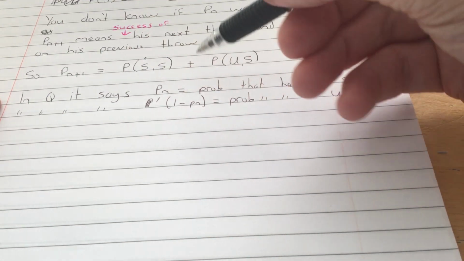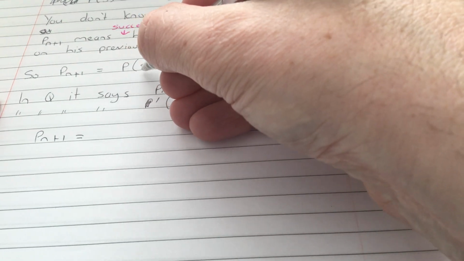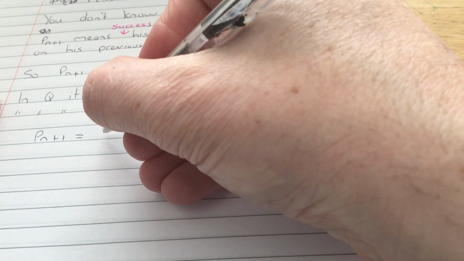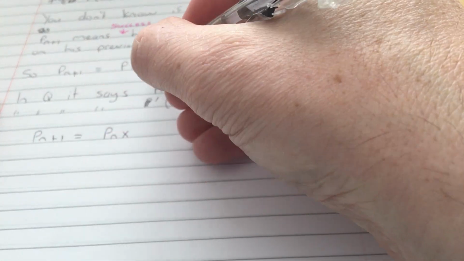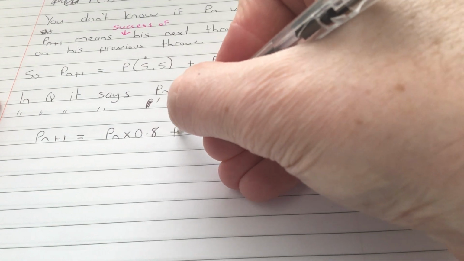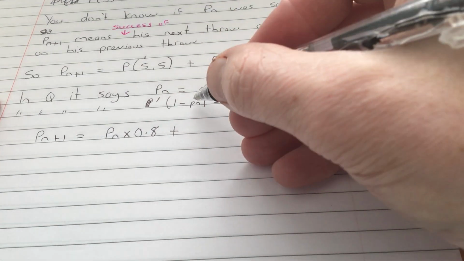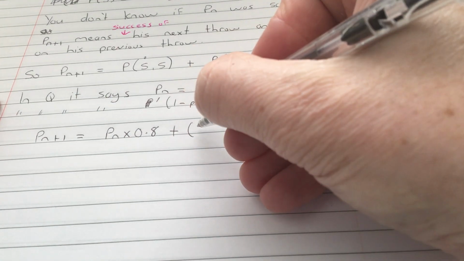Now in the question it says that P of n is the probability that he was successful, so I'm just going to move this down now. So P of n is the probability that he was successful. Therefore, if he was successful, the probability of him then scoring this one is 0.8. And means add. Therefore, 1 minus P of n is the probability that he was unsuccessful. It was given to you in the question.